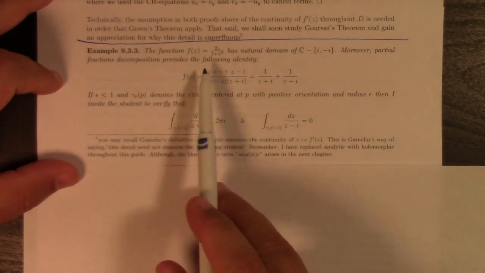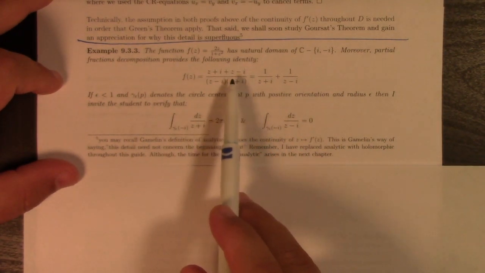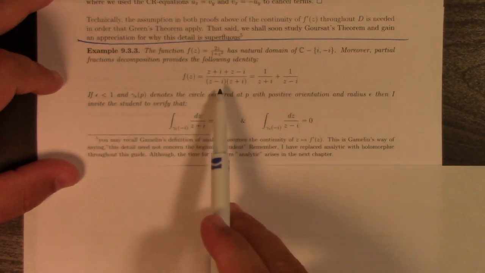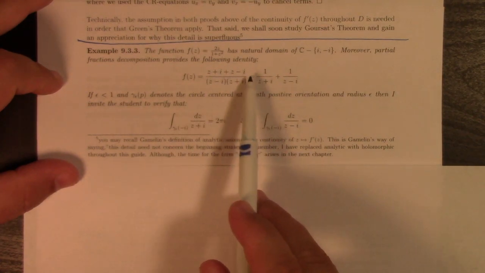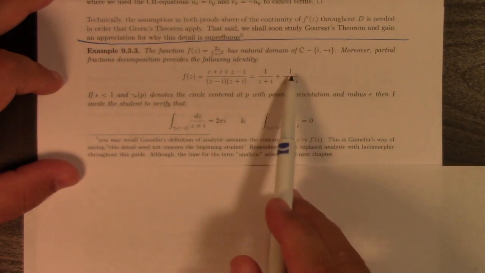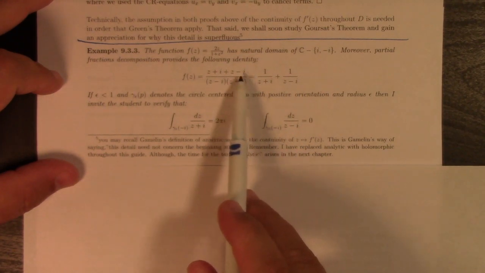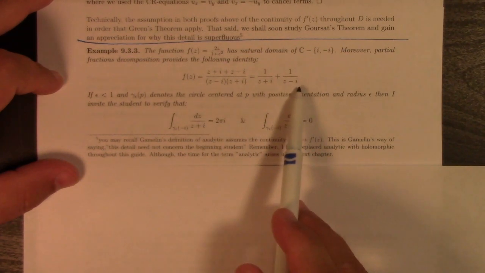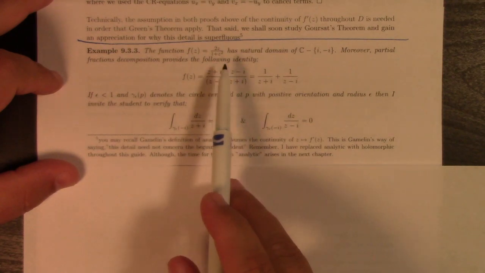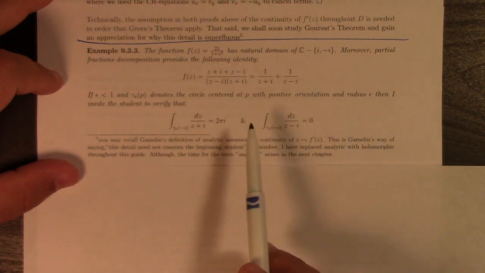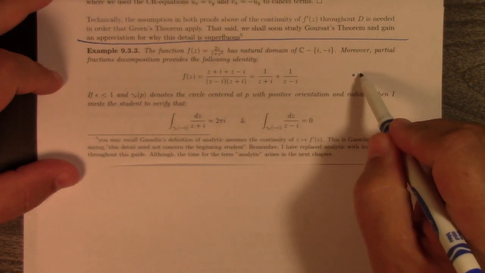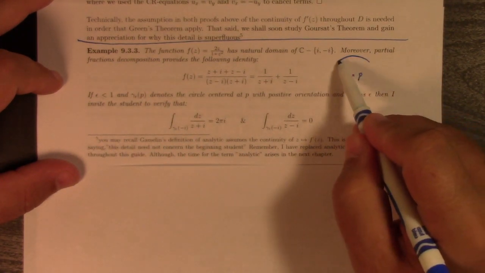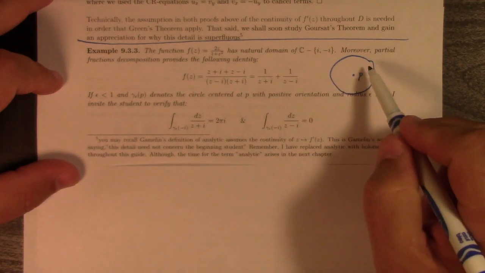First of all, partial fractions becomes easy because you can just add 0, like z plus i plus z minus i, and after you do that, you can clearly see the partial fractions decomposition. Canceling like this gives us 1 over z minus i, and this with that gives me 1 over z plus i. So that's the partial fractions decomposition of 2z over 1 plus z squared. And then I let gamma epsilon denote a little circle centered at p, and the radius is epsilon.